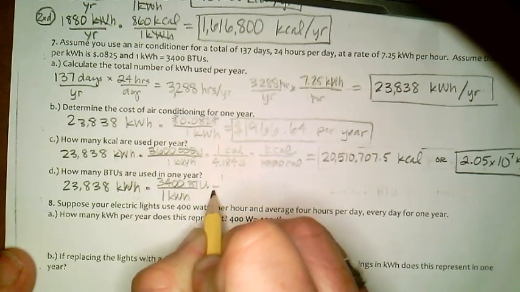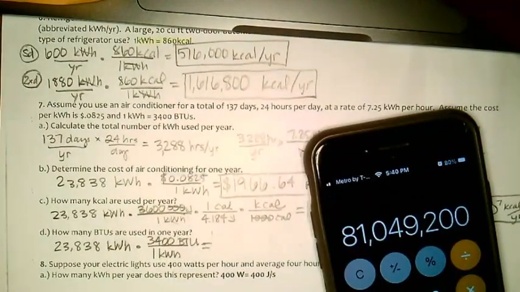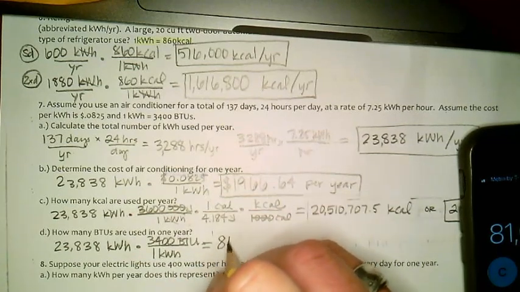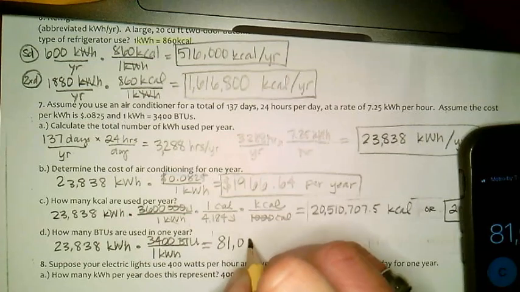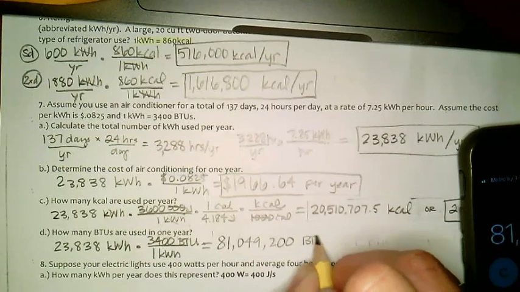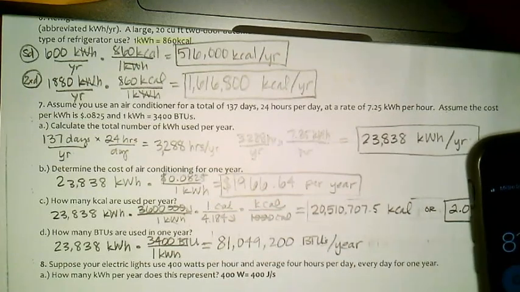So it's a lot easier calculation. Got my off-screen calculator ready to roll. And there's my calculation at 81,049,200 BTUs per year.